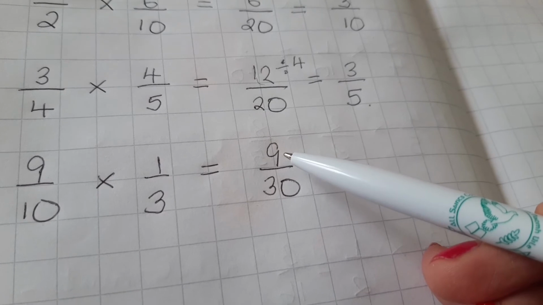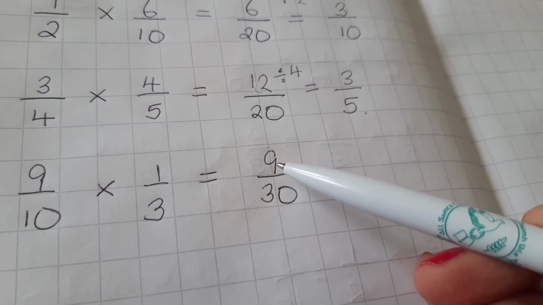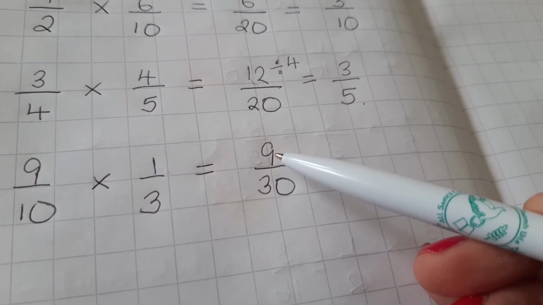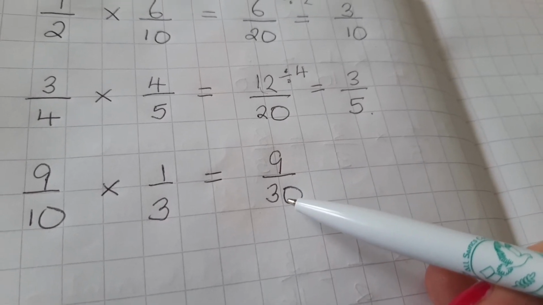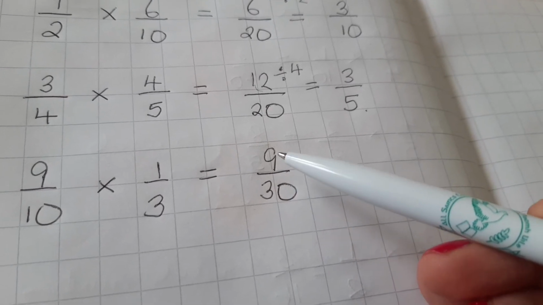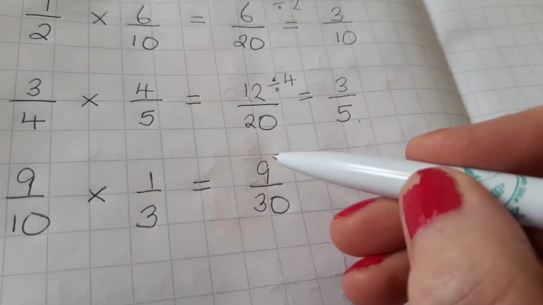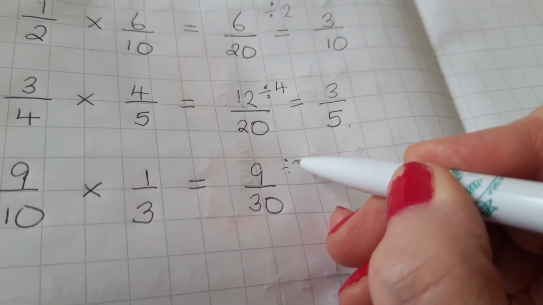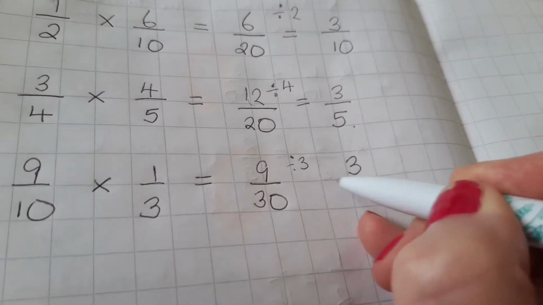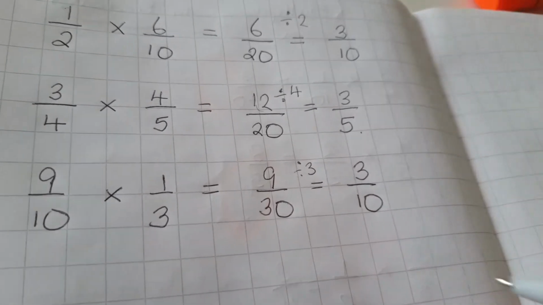Now you look at the two numbers. This is an odd number, so 2 will not go into 9, but 3 will go into 9, and 3 will also go into 30. And you might want to just go through and see if anything bigger than 3 goes in, but actually it doesn't. So 3 goes into 9 3 times. 3 goes into 30 10 times.